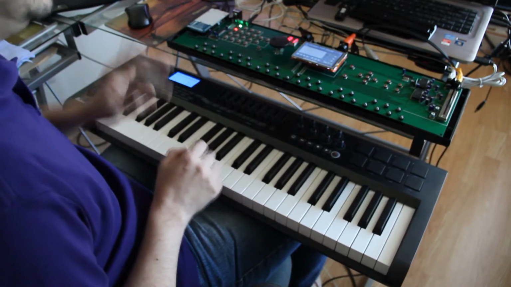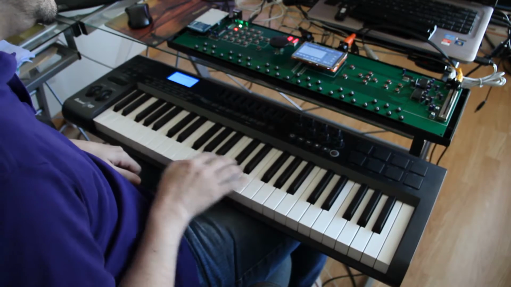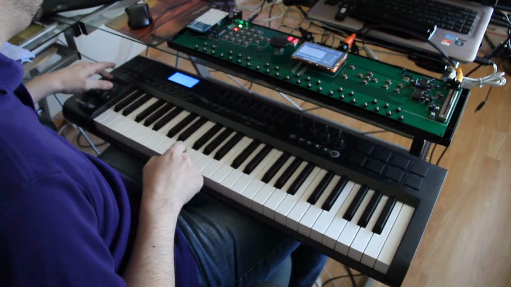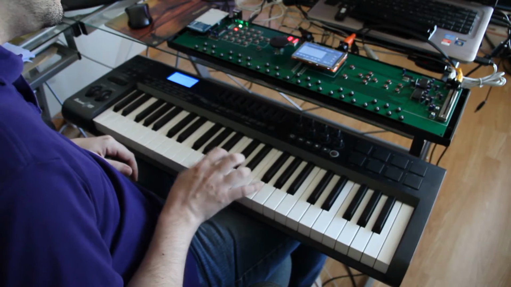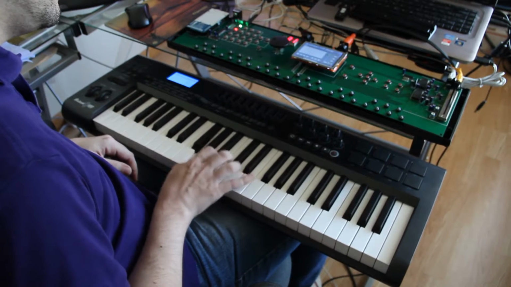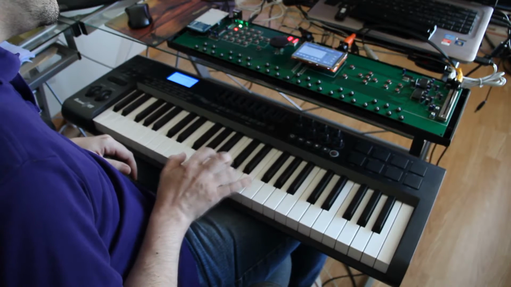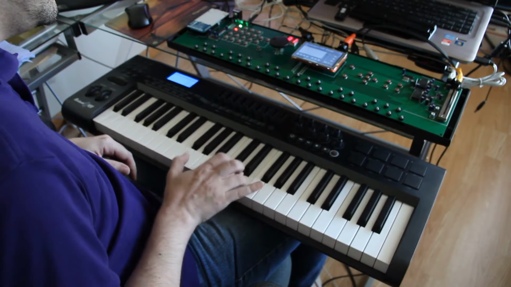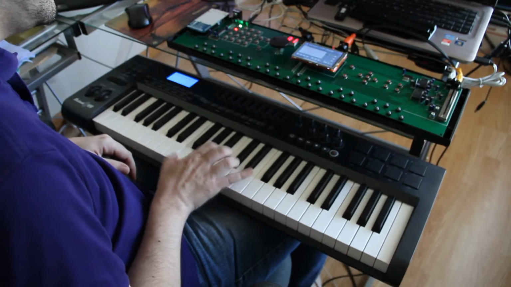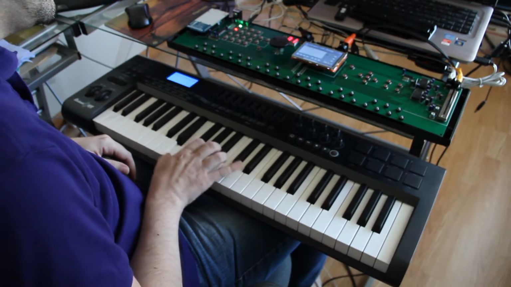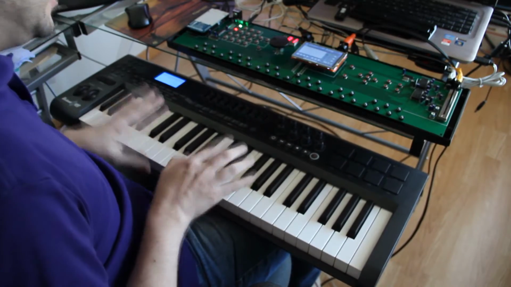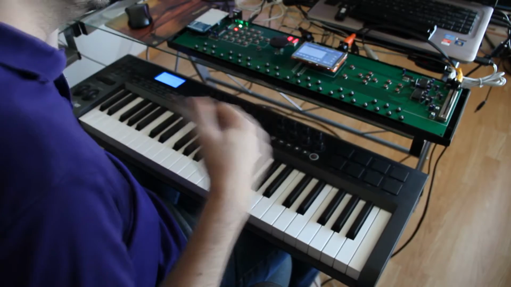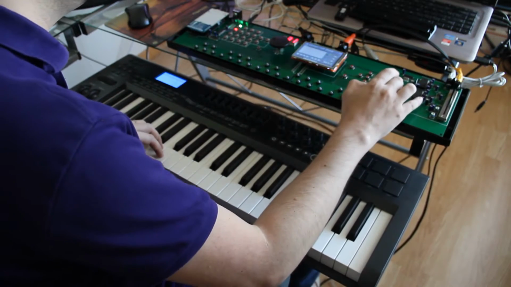But it has a different attack to it. And basically this is the one that keeps going. And the same one, no, not the same one. Yeah. It basically does this background sound that goes along the song.